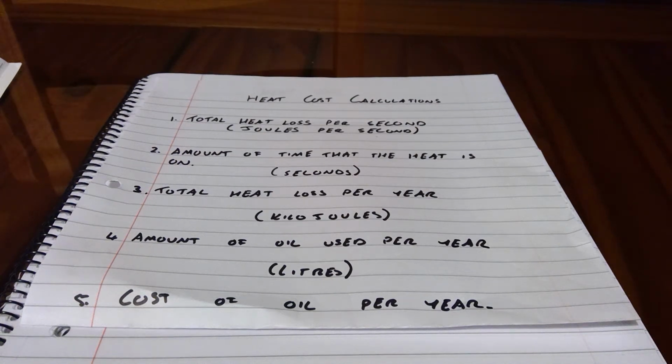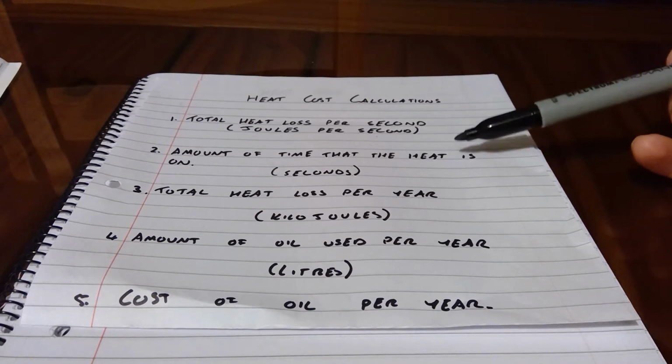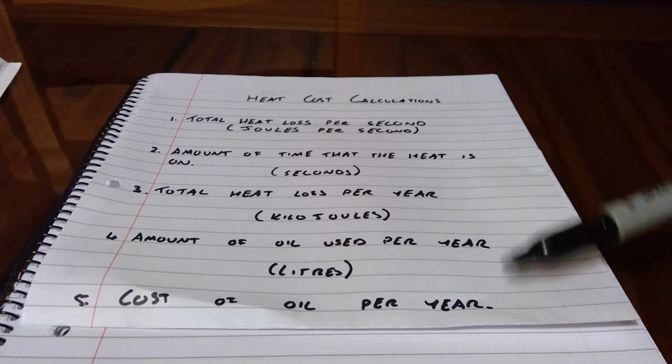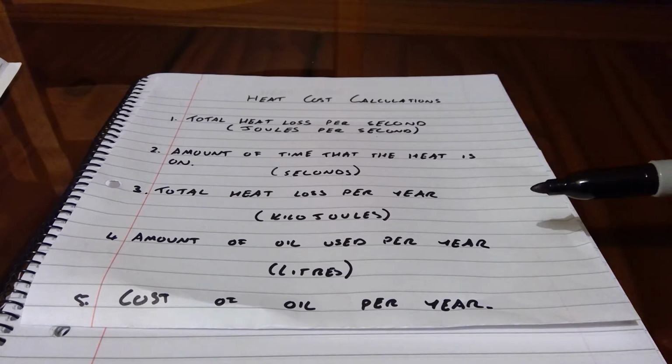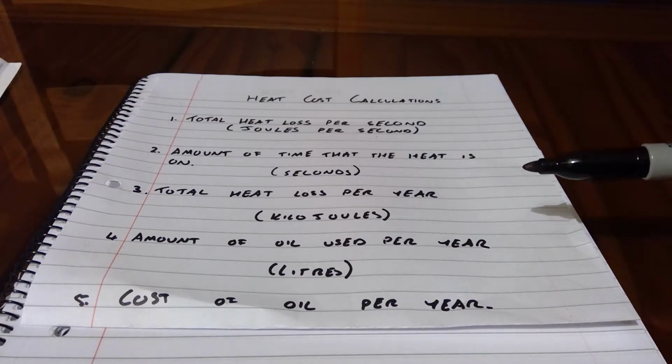Okay, so another of the part B heat cost calculations, just to take you through the steps. Again, like I said, the practice of these, they should get easier as time goes on. So it's just a case of learning the formula for each step and learning what has to be done for each of those steps and putting in the information that needs to be put in and calculating it out.